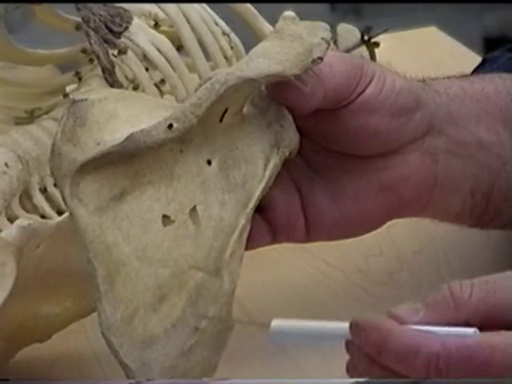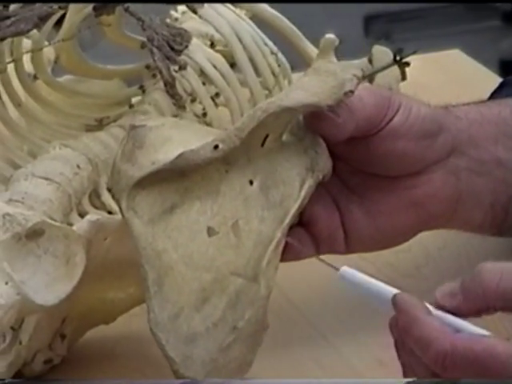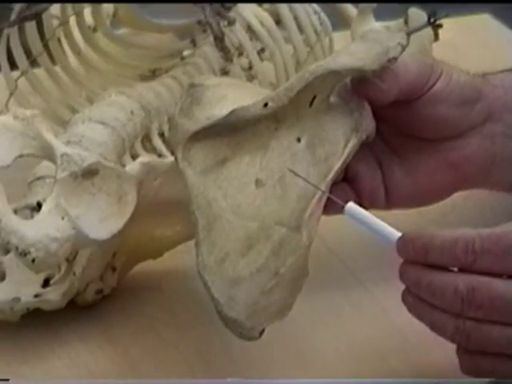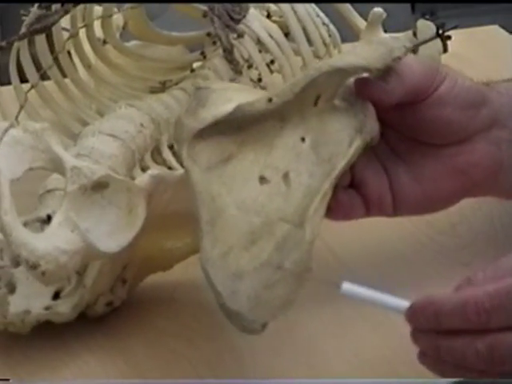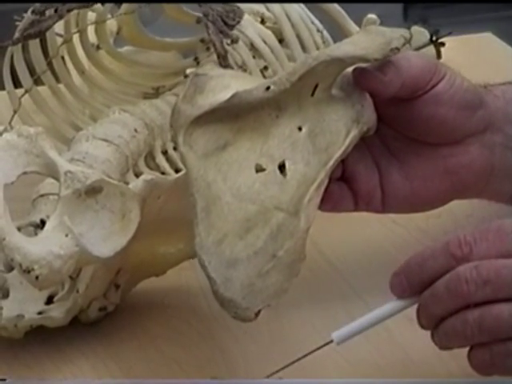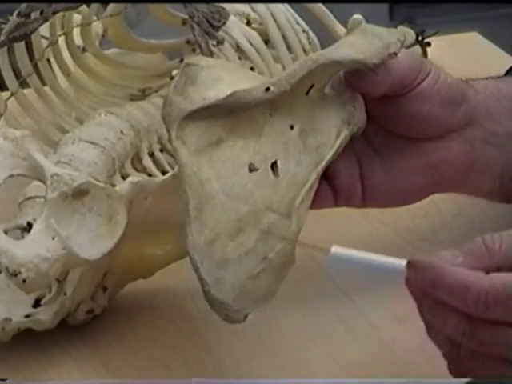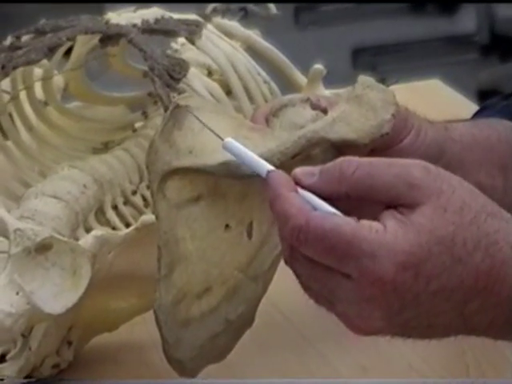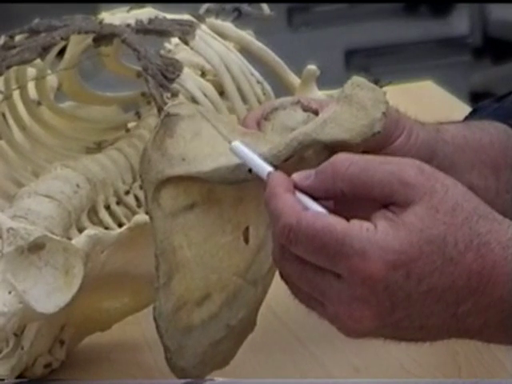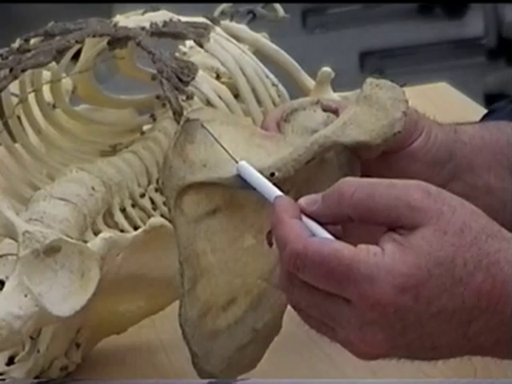Now, when a bone changes direction, we call it an angle. The scapula also has 2 prominent angles. The very elongated angle that points inferior in anatomical position is the inferior angle. And this less long angle on the superior portion of the bone is called the superior angle.